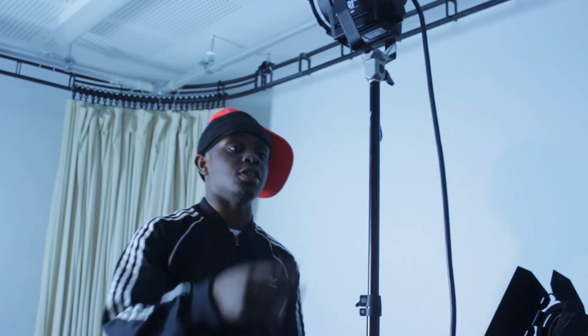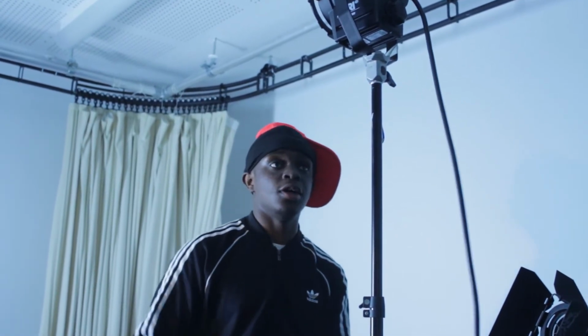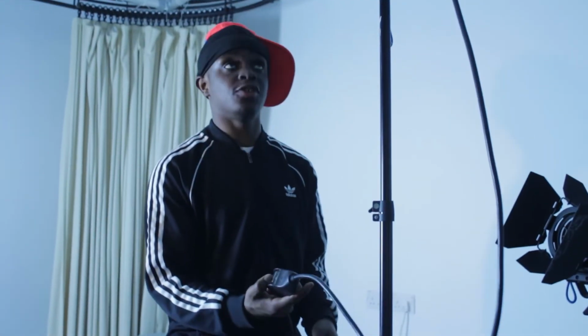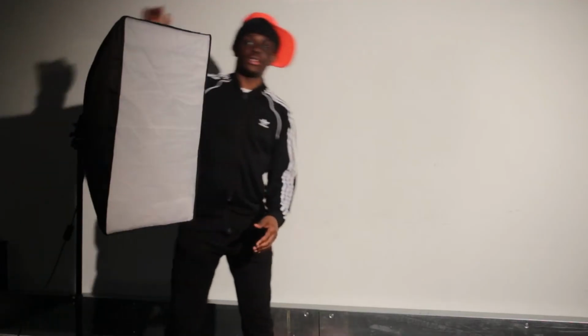So this is one of the main lights to use when filming. The key light is the primary source of artificial light when lighting a scene. You can turn it off by flipping the switch like so. And as you can see, the brightness in the room increases and you can see my face much more clearly and it's way brighter. So the second light source we're going to be talking about is called the fill light.